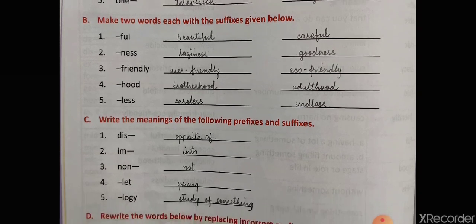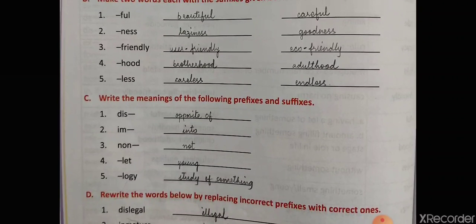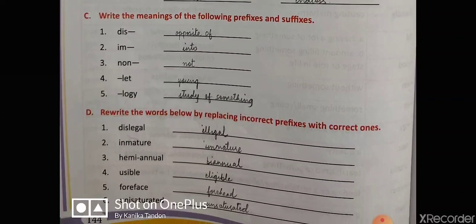Next is write the meaning of the following prefixes and suffix. So dis means opposite of, im means not, non means not, logy means study of something. Rewrite the words given below by replacing incorrect prefixes with the correct one. So dislegal becomes illegal, immature becomes immature, annual becomes biannual, unusable becomes eligible, foreface becomes forehead, and unisaturated becomes unsaturated.